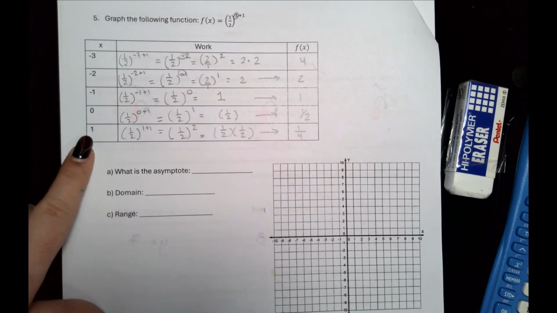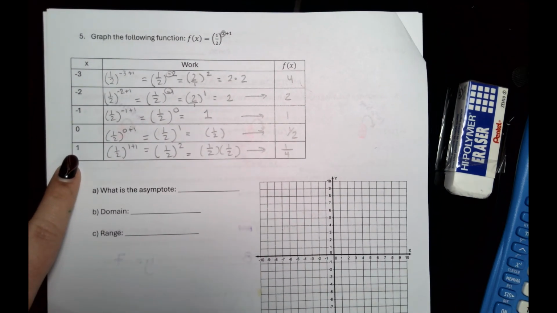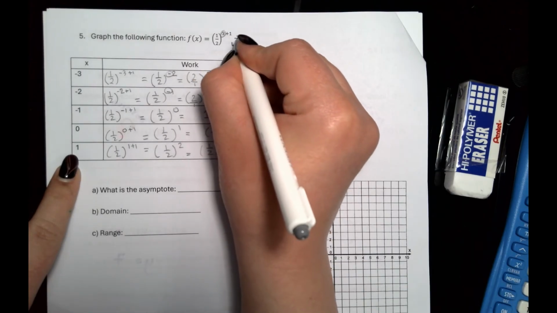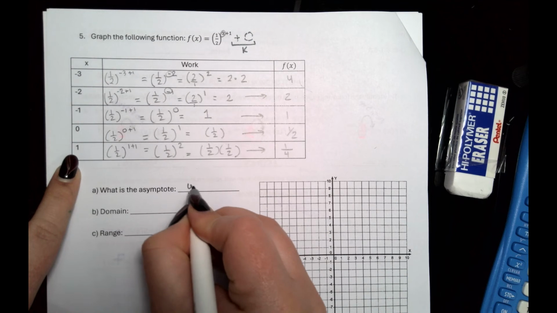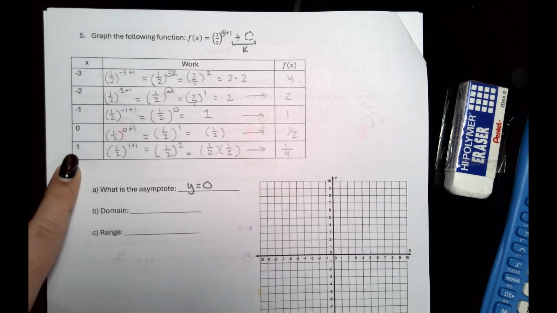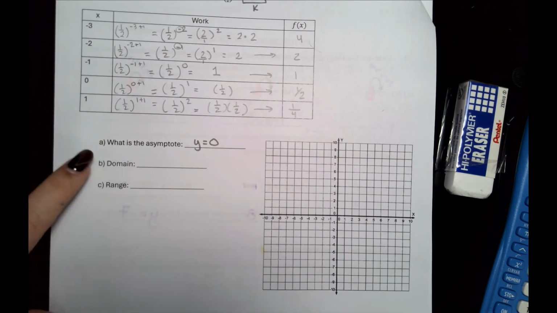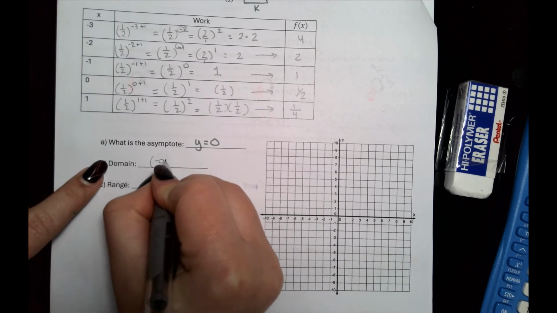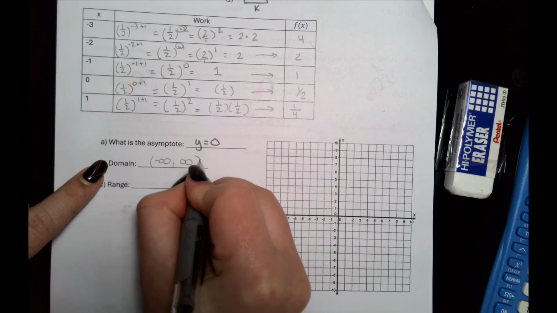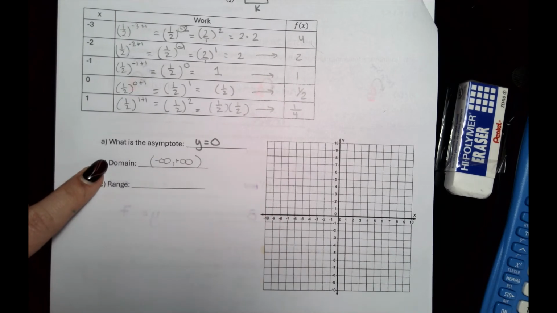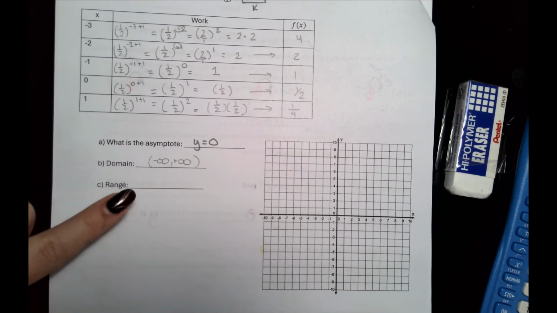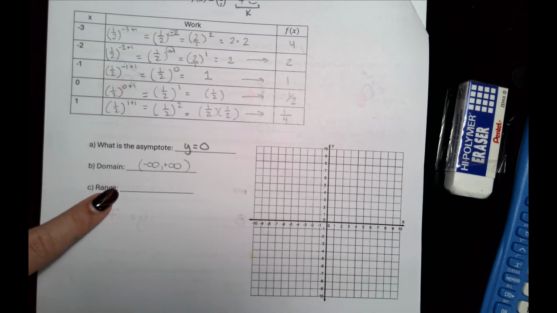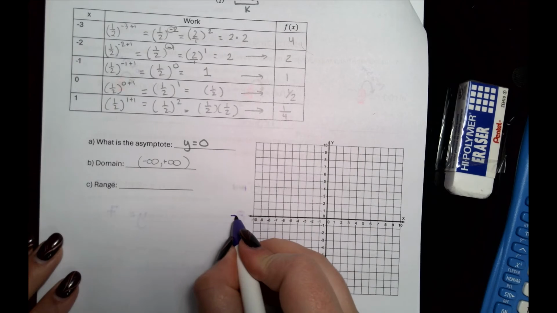What is the asymptote? Again, we're looking at our k value. K here is missing, so our asymptote is y equals 0. If you don't write y equals, points will be deducted. The domain, I don't even need to look at the function. Domain is always going to be from -infinity to positive infinity. But for our range, we need to graph it. Range is going to depend on your asymptote. So let's start with our asymptote here at 0.